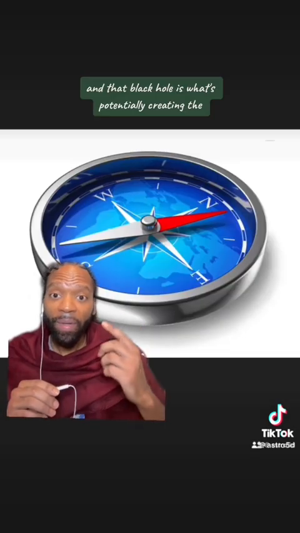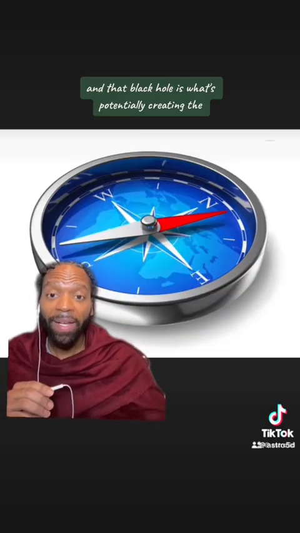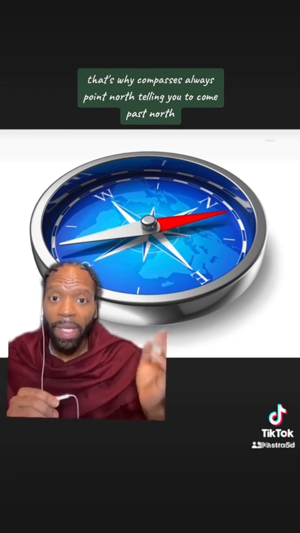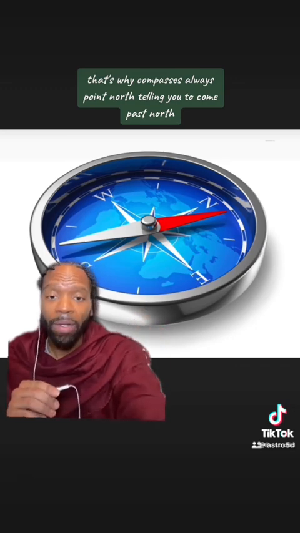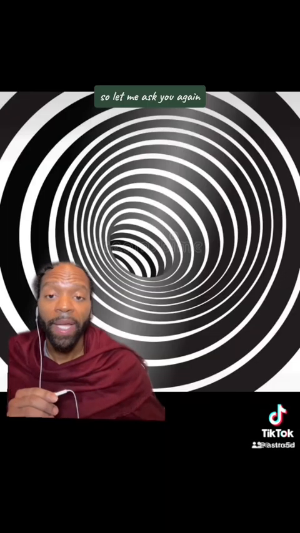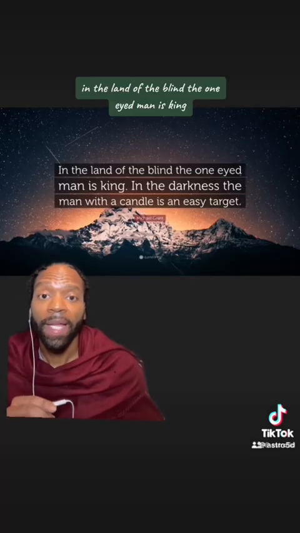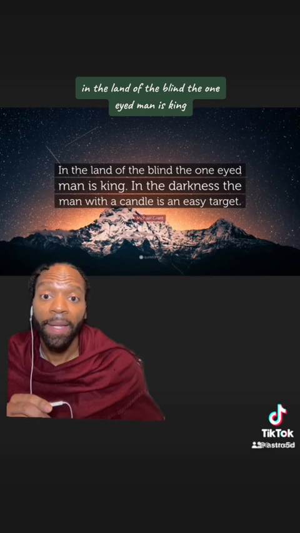And that black hole is what's potentially creating the rotation. That's why compasses always point north, telling you to come past north. So let me ask you again. Do we have a wormhole at the center of our flat earth plane that is the time tunnel for the journey of souls? In the land of the blind, the one-eyed man is king.